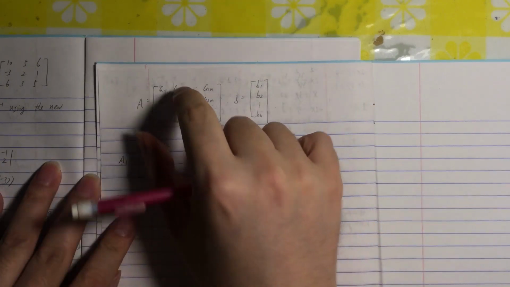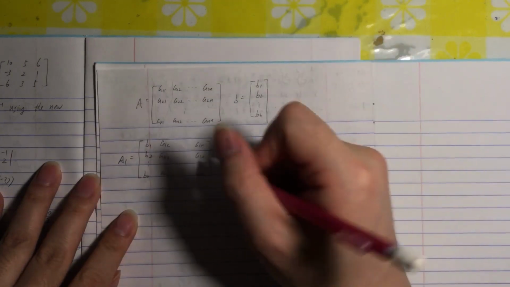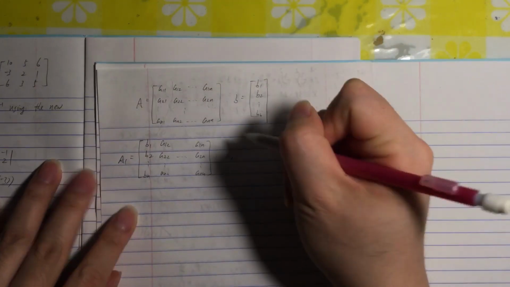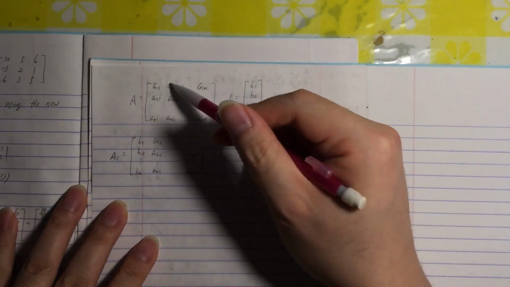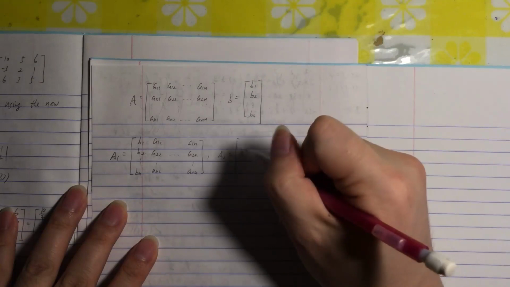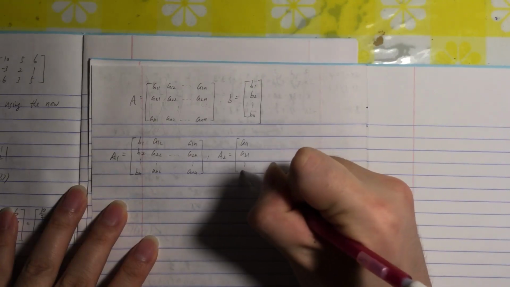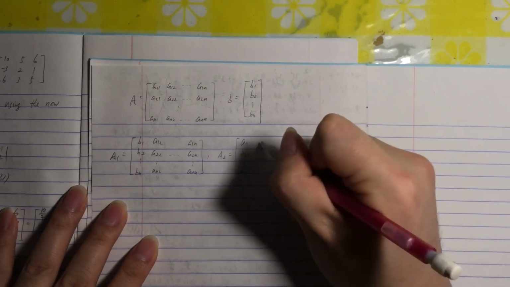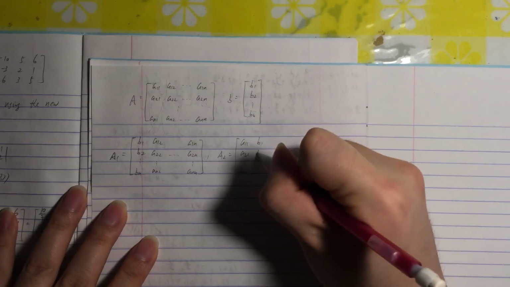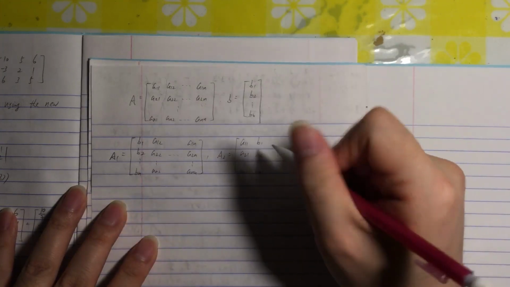It's obtained from matrix A by replacing the first column with the column vector B. And similarly, in A2, I replace the second column with column vector B. The rest stays the same. It's like A11, A21, AN1, then the second column becomes B1, B2, Bn, and the rest stays the same.